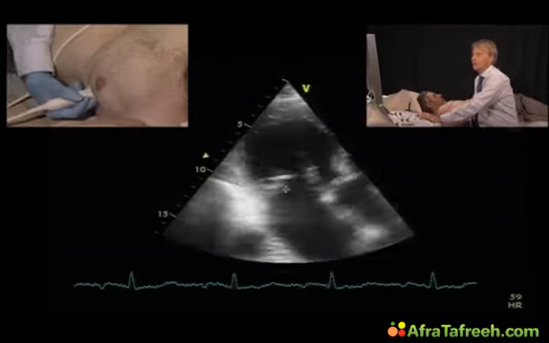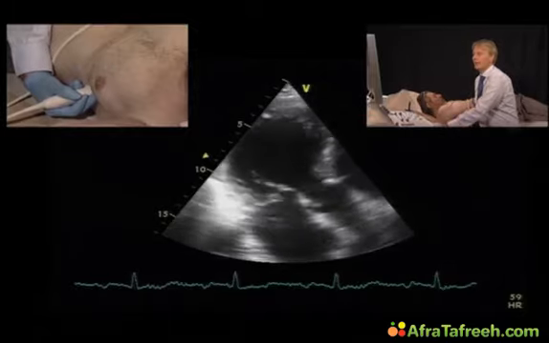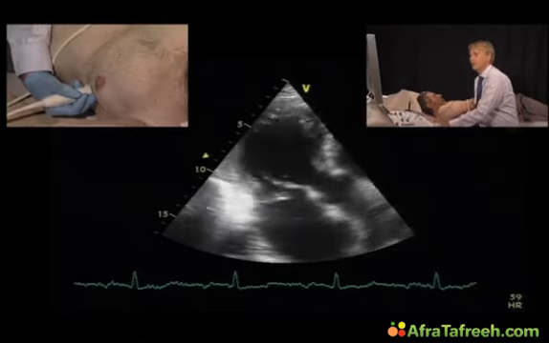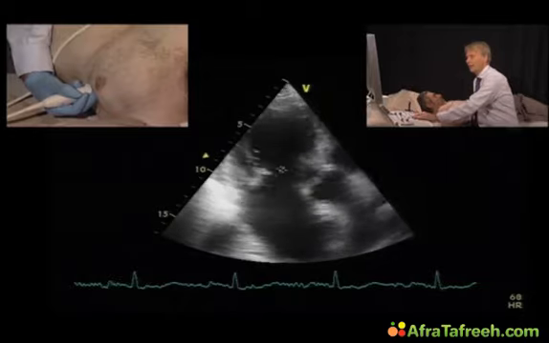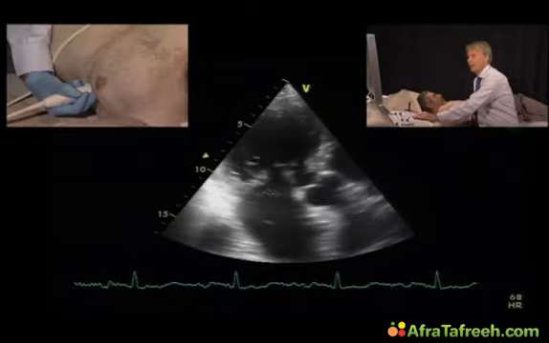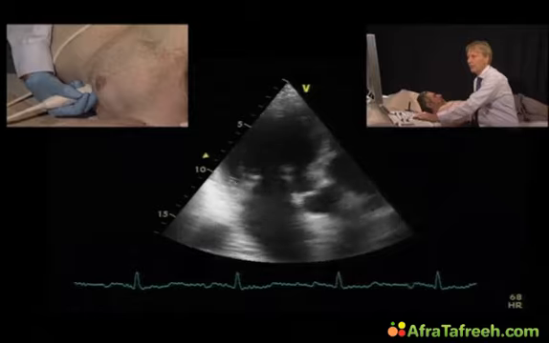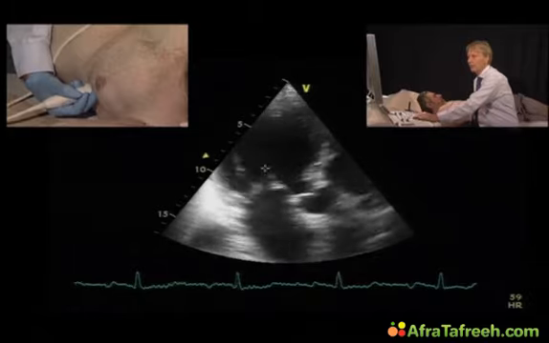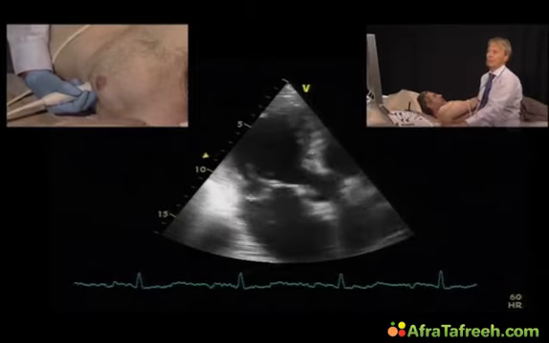You can also visualize the different segments with the parasternal, with the apical long axis view. So this is the apical long axis view where you have the posterior leaflet and the anterior leaflet. And in this view, you see P2, sometimes P3, and this would be from the anterior leaflet A1. So these two portions of the valve are also visible in the apical long axis view.